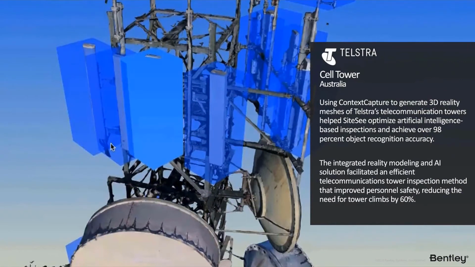Now looking at another example here of cell phone towers, as the world is going through an explosion of 5G adoption, there's a lot of demand in this area to improve safety and also improve the time to market for this technology.